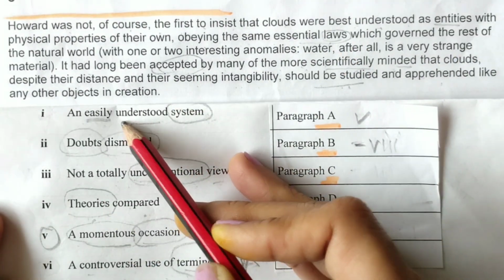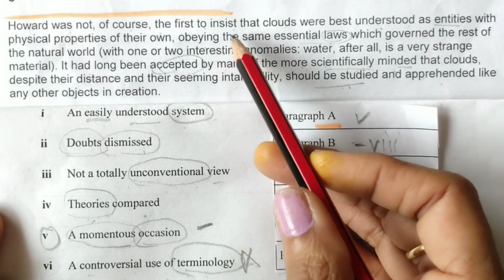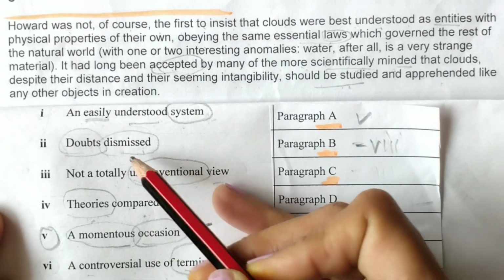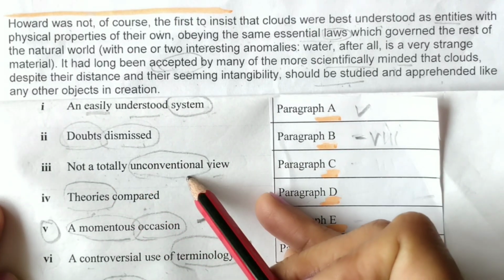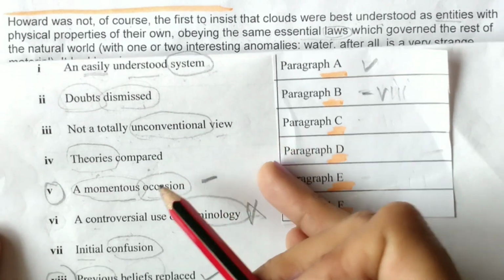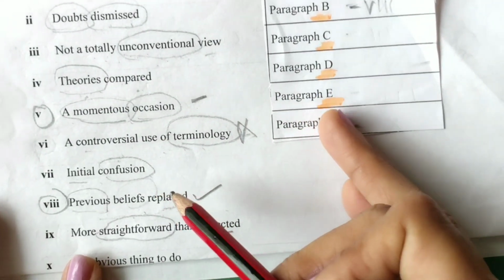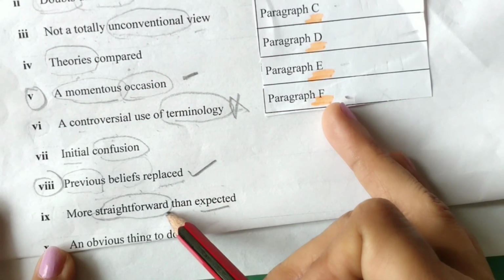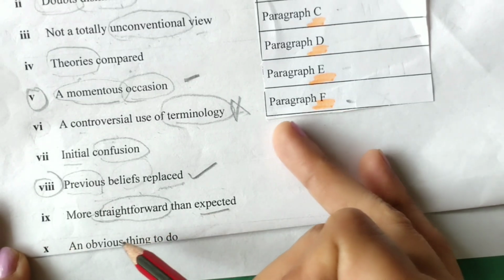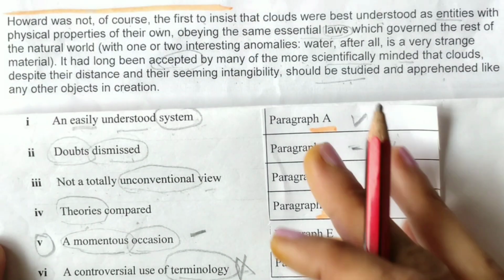Try to match. An easily understood system, are they talking about that? No. Doubts dismissed? No. Not a totally unconventional view, are they talking about this? Theories compared? This we have selected, this is wrong. Initial confusion, this was also not there. More straightforward than expected, an obvious thing to do. Try to match, try to match.